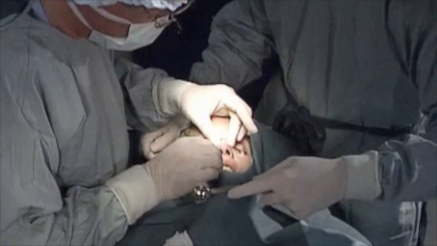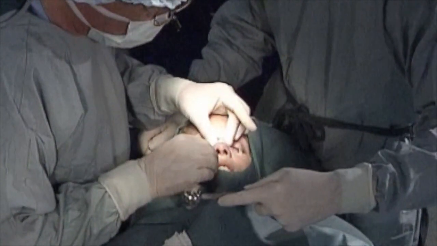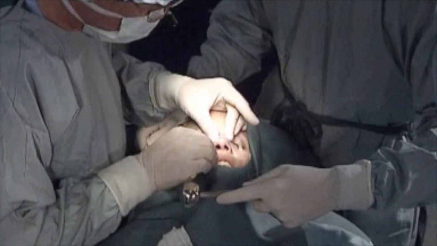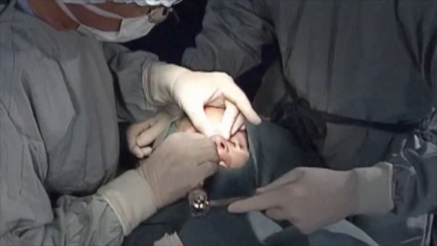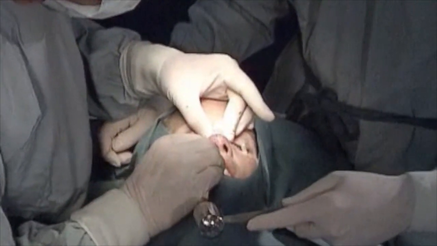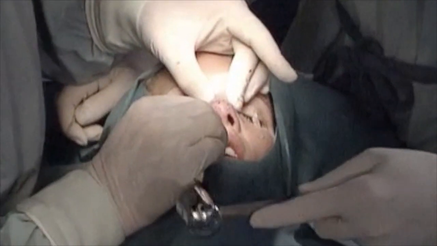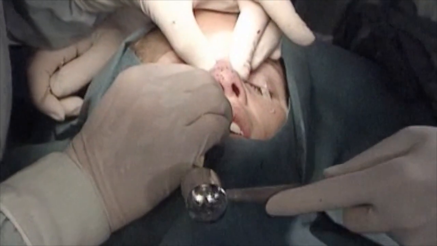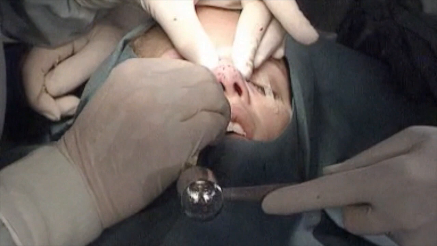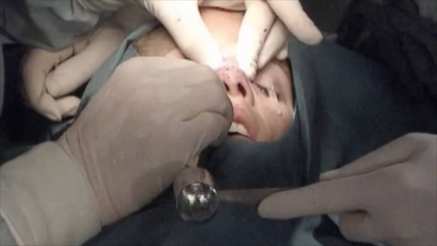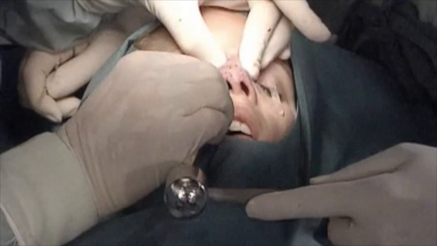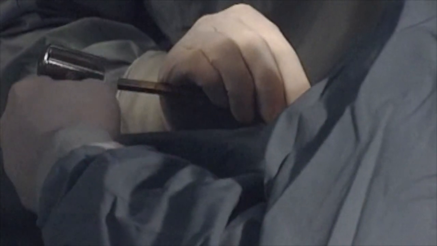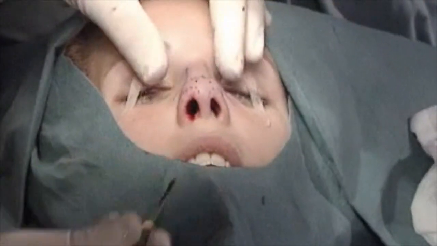Yes. Go on. Strong bone. Quiet. Yeah. Tap tap. Okay, infraction. Perfect.